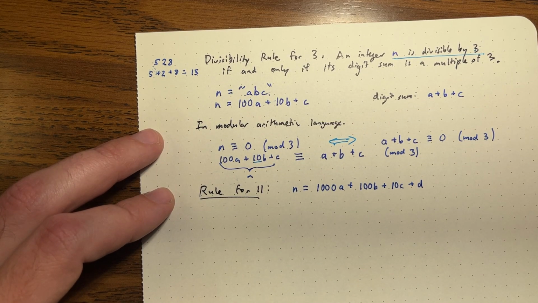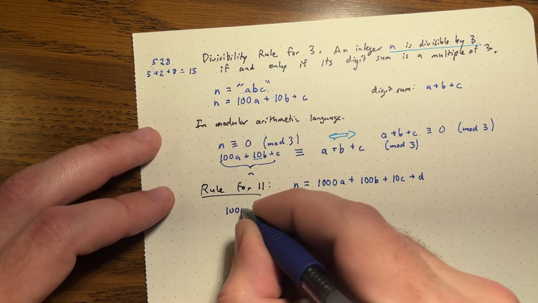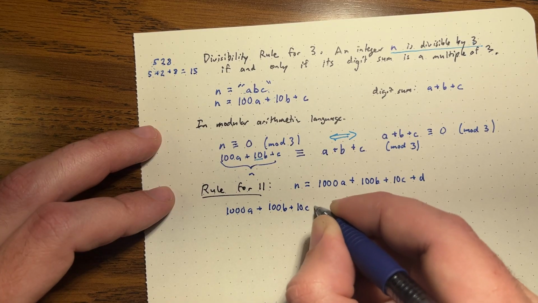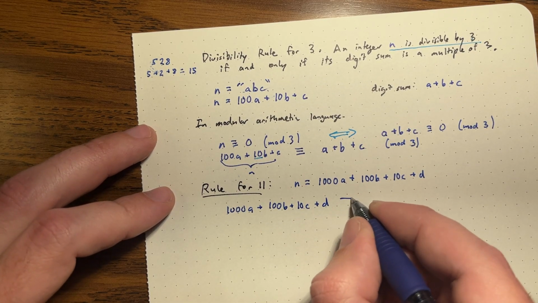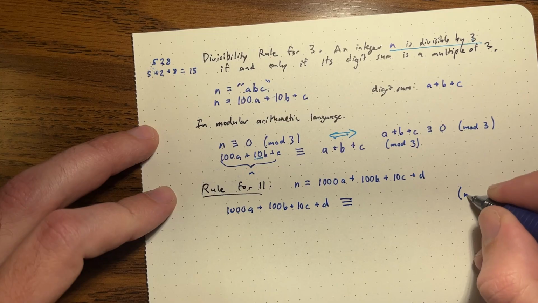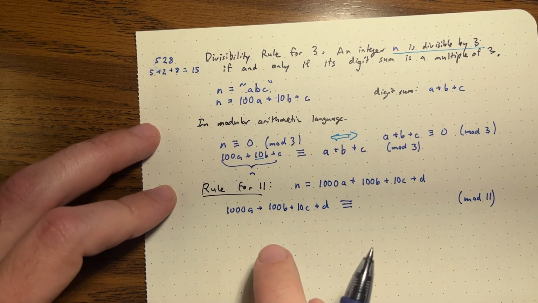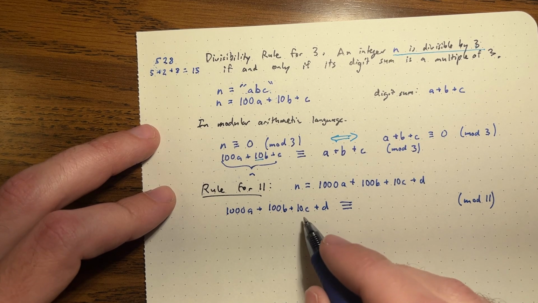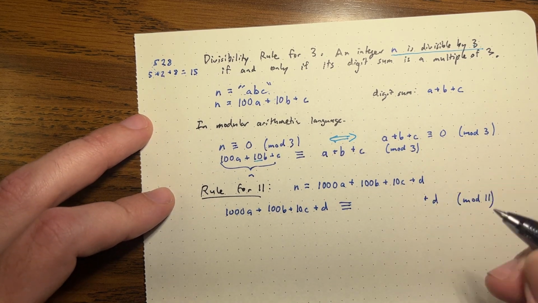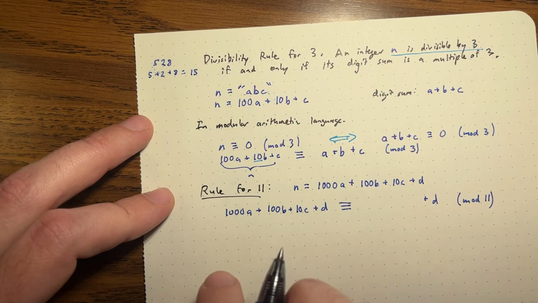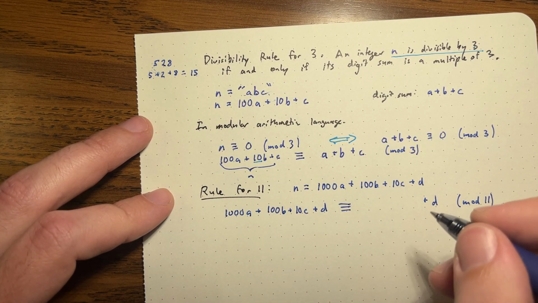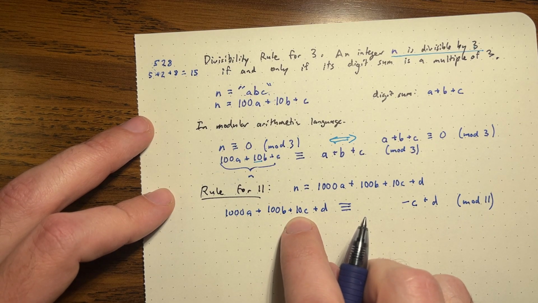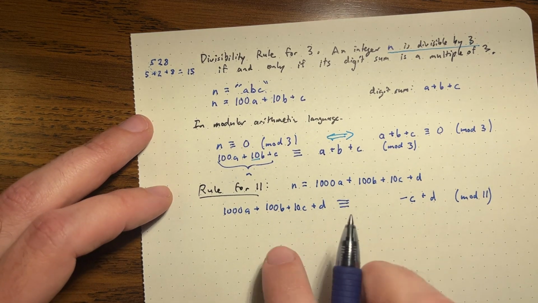Let's look at that modulo 11. So I'm going to look at this modulo 11. And so I can replace the 100, the 1,000, the 10 with simpler numbers. That's the idea. It's still a valid statement, at least modulo 11. So 10, I might as well replace that with -1, right? Because they differ by a multiple of 11. So -1 maybe seems a little simpler than 10.